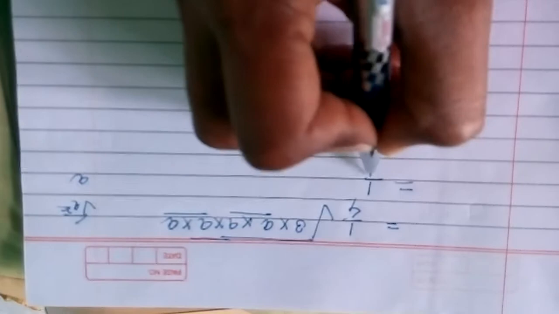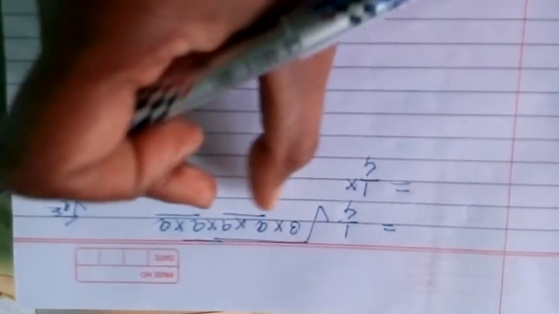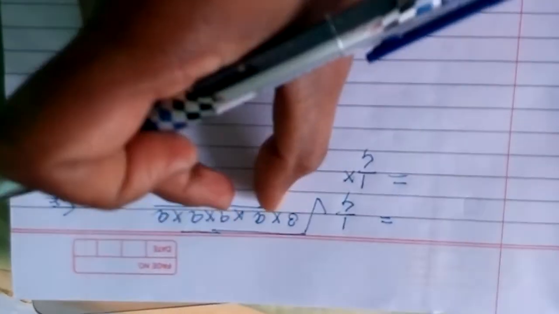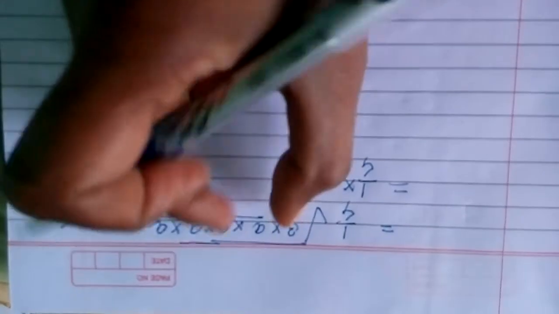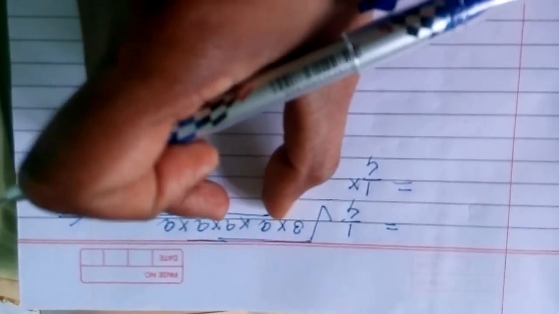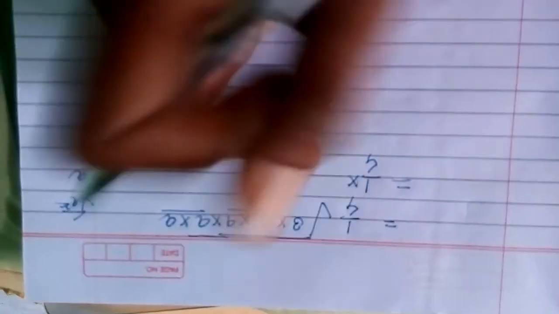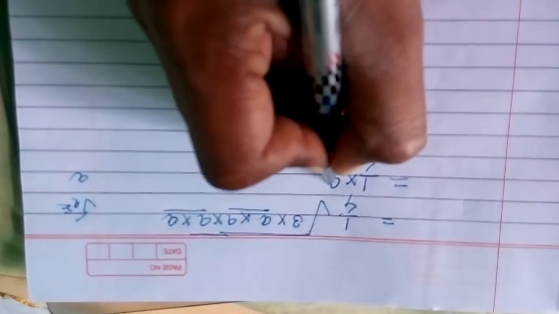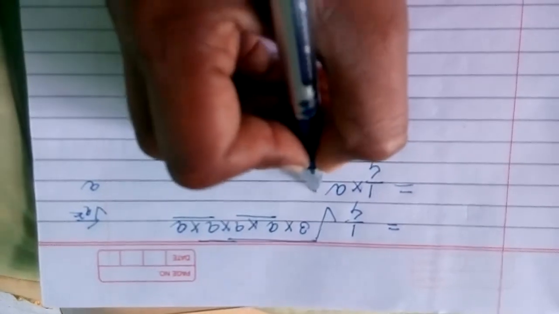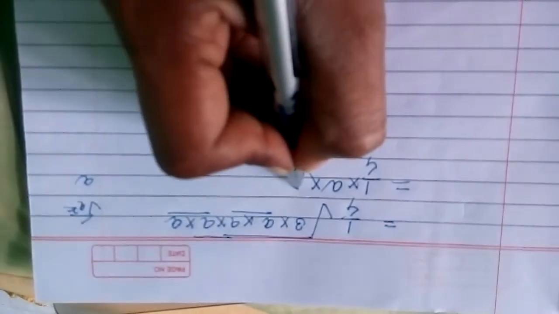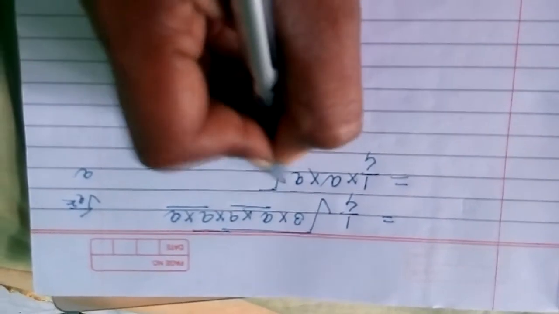Now, 1 by 4 into a. In simple language, if you see that a number is in a pair, then when you take it out of the square root, you write it one time. So one time this, and I'm left with only root 3.